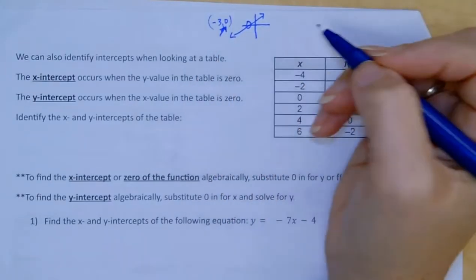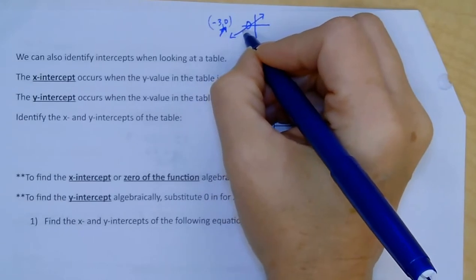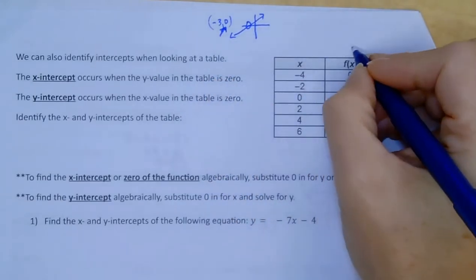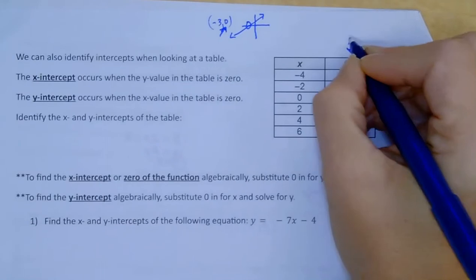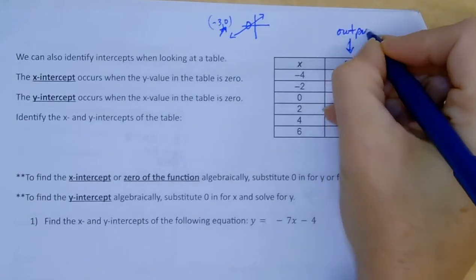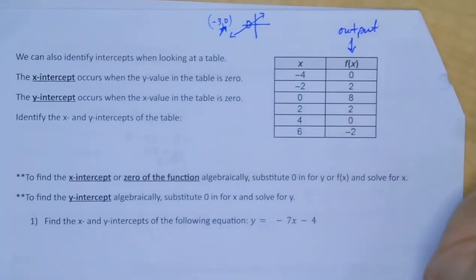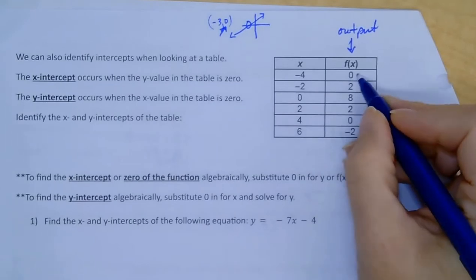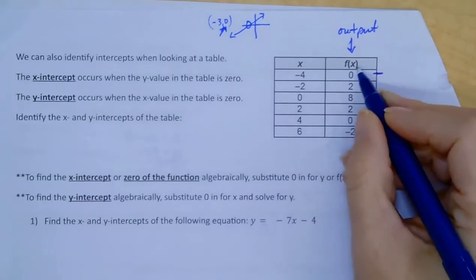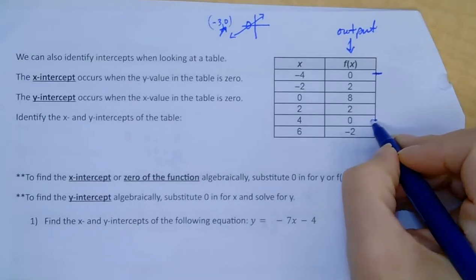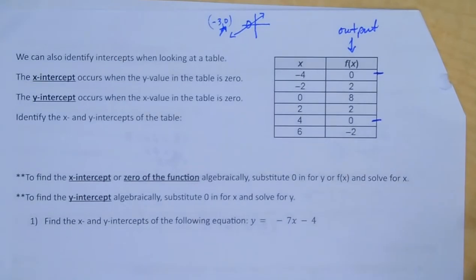Okay, so I am going to look at this table, and my y value, or my output, right? I want my output to be 0. Okay, so, oh look, here's a 0, and always look for more than 1. There's another 0. So it looks like I have 2 x-intercepts. Right?